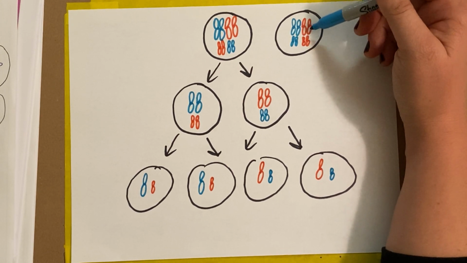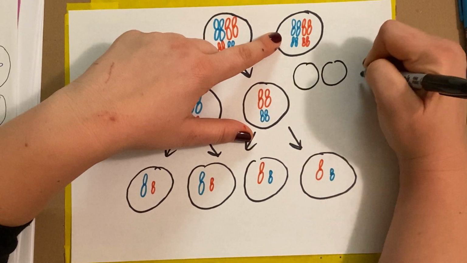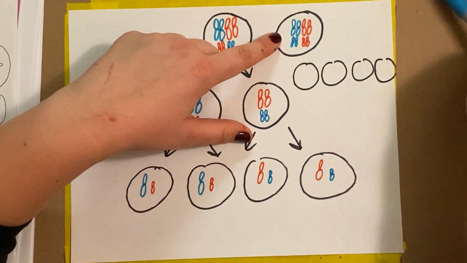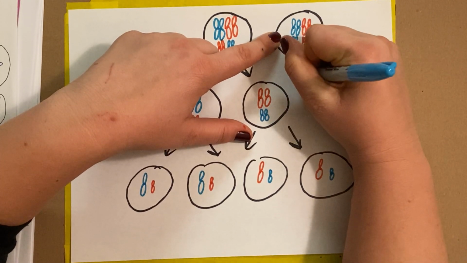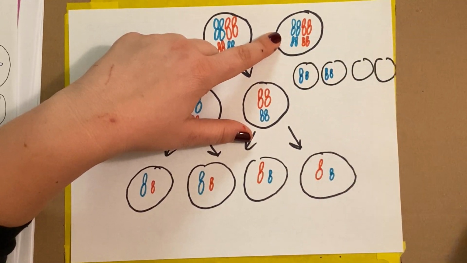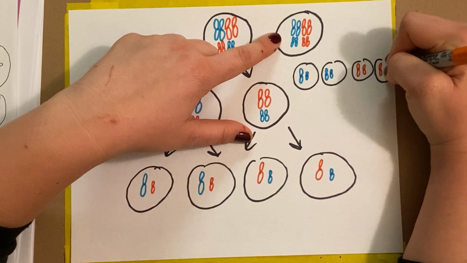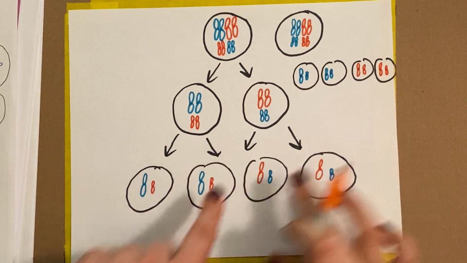If we stick with this, at the end, the 4 different cells, and I'm just going to draw these quickly, you would have one big blue, one little blue, one big blue, one little blue, big orange, little orange, big orange, little orange. Okay, so you can see that these are different from each other.